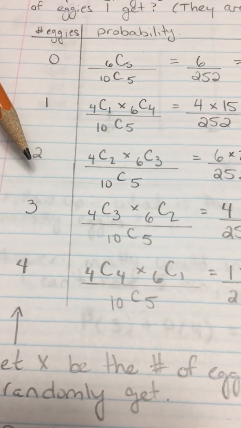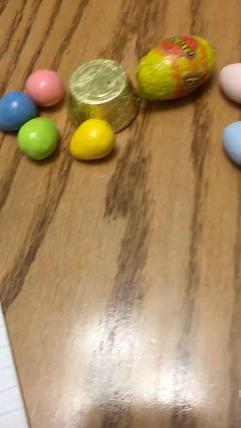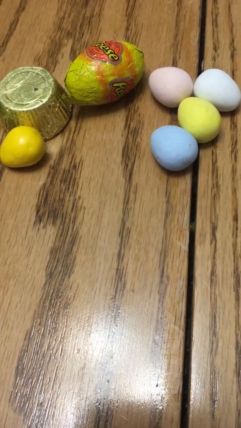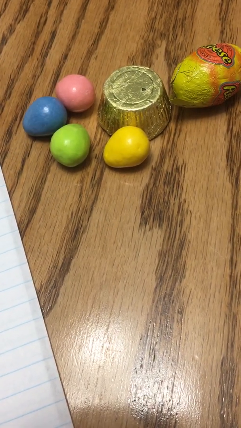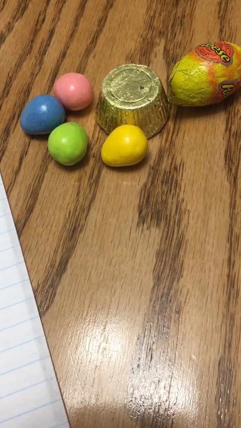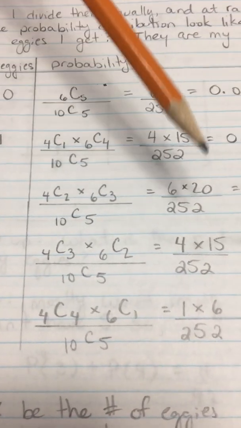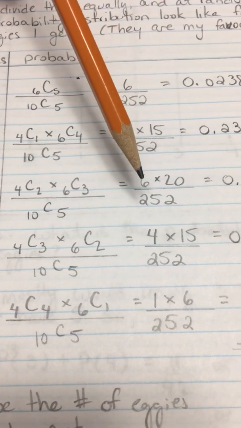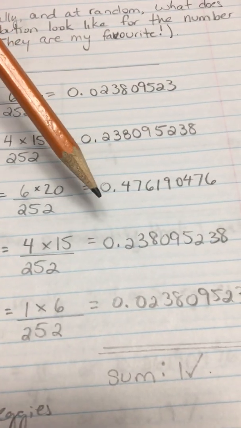I could also luckily get 2 Eggies, meaning I get 4 choose 2. So out of the 4 Eggies, I'm randomly choosing any 2 of them. And then from the remaining 1, 2, 3, 4, 5, 6, I am choosing 3 of those candies. And then the denominator remains 10 choose 5. So that gives me 60 options divided by 252. My apologies, not 60, 120 options over 252. Seems like the highest probability to me so far.